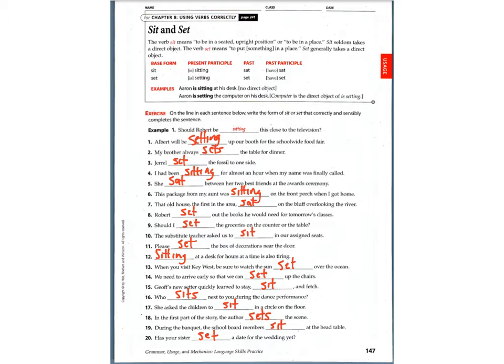So we had a little review of sit and set. So here are your answers. We always want to remember that sit, there's no DO. Okay, but set has a DO. So if you look at all the ones for set, unless it's used as a predicate adjective, that means there's a linking verb before it, they are going to have direct objects.